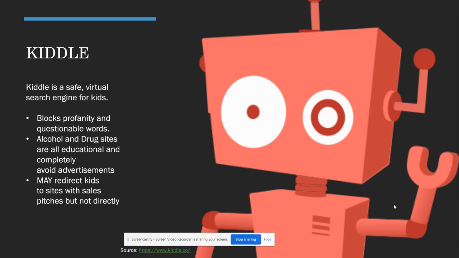Now, this app can be used for K to 12, but I've used it a lot in elementary myself with my grade 4s, especially doing stuff on Canadian history. You don't want to know what I found when kids search up beaver fur.